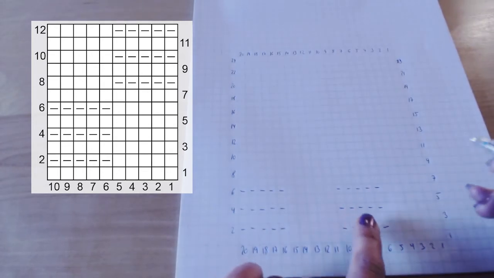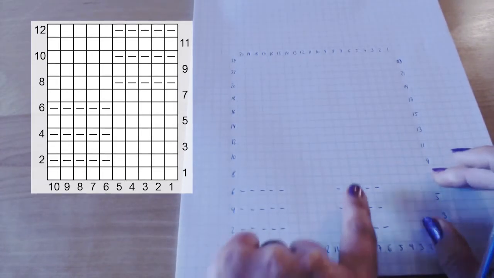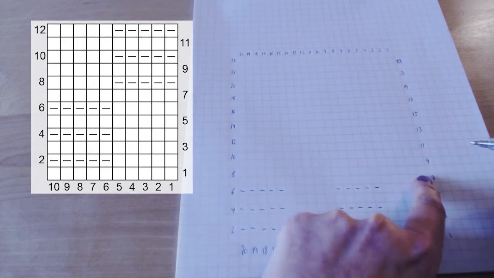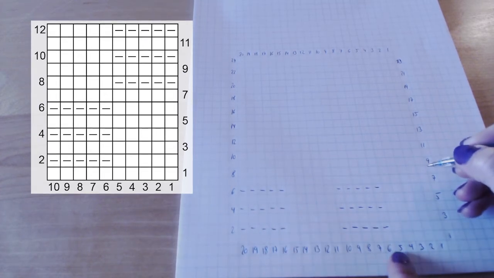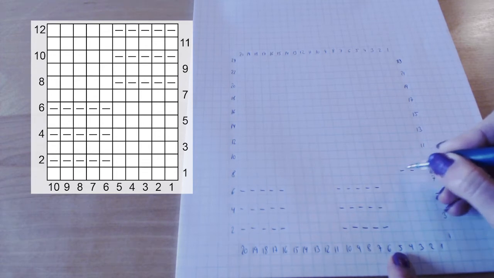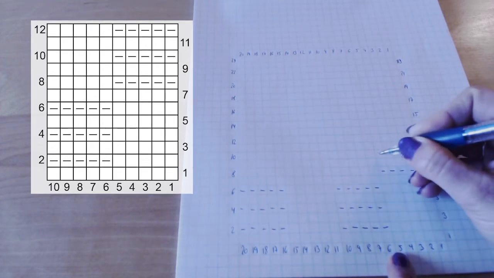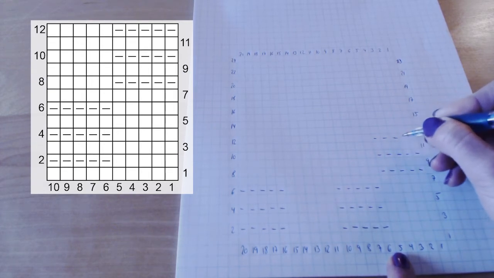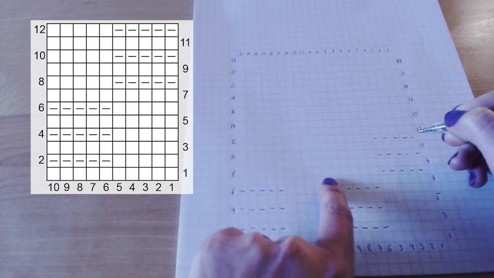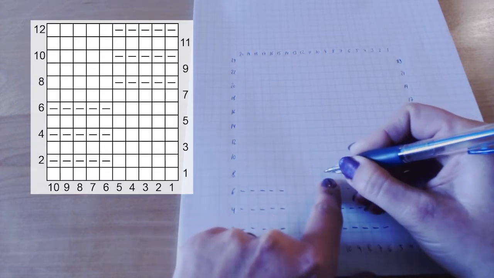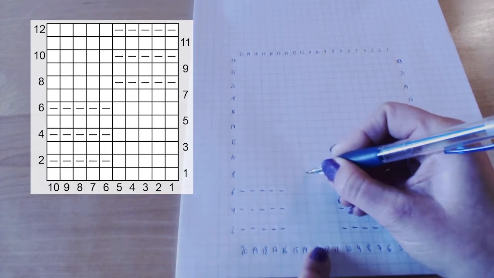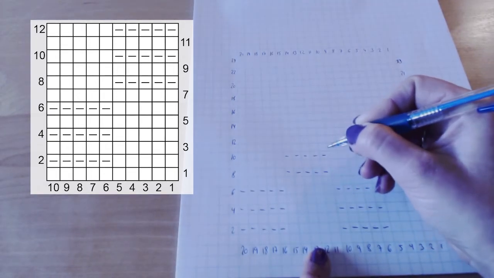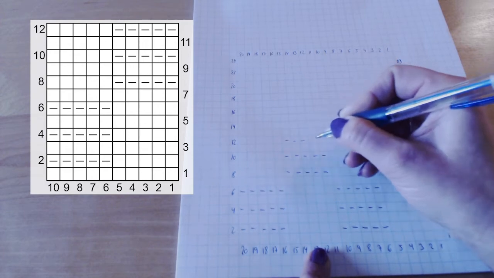Now that is going to switch, which creates this checkerboard effect. So starting in row 8, for stitches 1 through 5, I'm going to have the purl stitches here, so I'm putting the dashes in there for that. And then repeating that for stitches 11 through 15. Again, rows 8, 10, and 12.